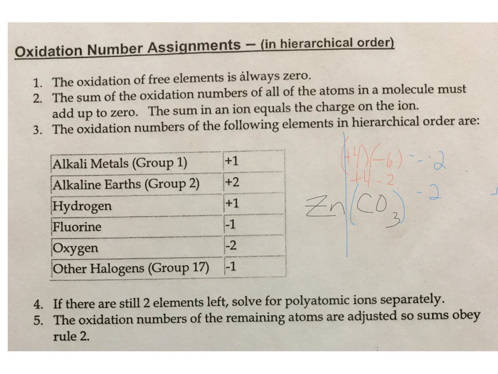Once we do that, we can clearly see that this zinc, because this value right here is a -2 for the whole carbonate, the zinc has to end up being a +2 to make this whole thing work. So the final oxidation numbers are zinc +2, carbon is +4, and oxygen is -2. I hope that this video helped you to understand how to do oxidation number assignments for a variety of different materials. And this is Overlord, over and out.